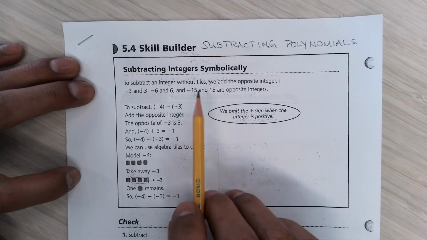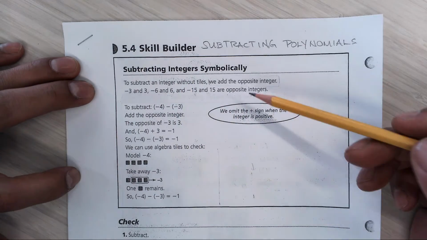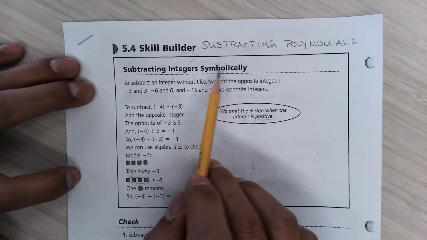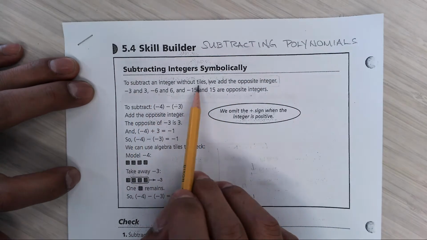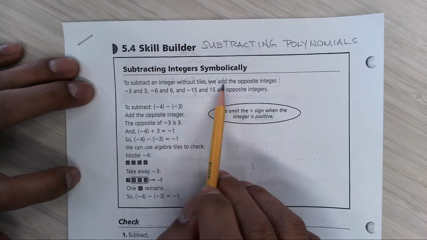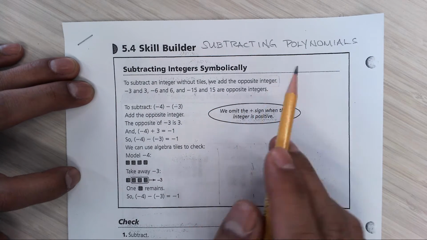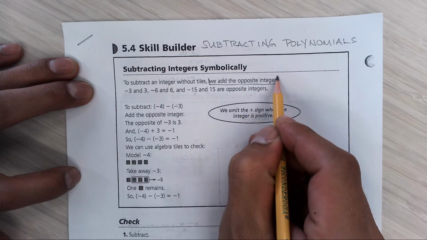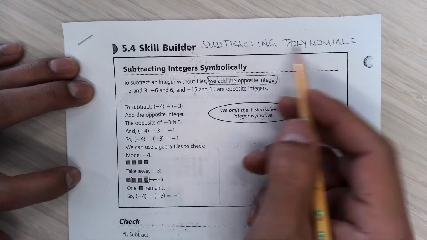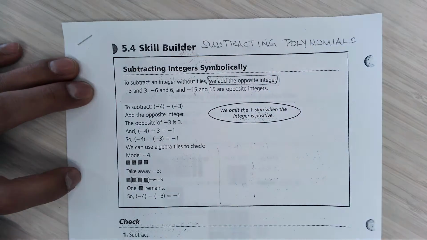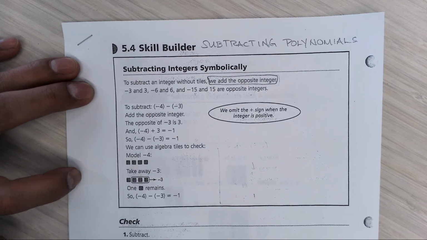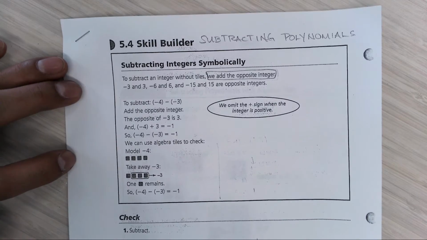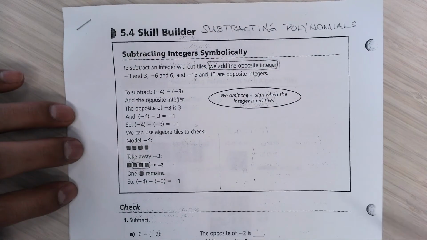So it does start you off with a review on how to subtract integers, and if you could see here, to subtract integers without tiles, we add the opposite. Okay, and that's really the technique that we're going to be using when we do subtracting polynomials. Now the tiles are going to be a little bit different stories, so I'll demonstrate two different methods of doing tiles, but I will guide you through this booklet first.